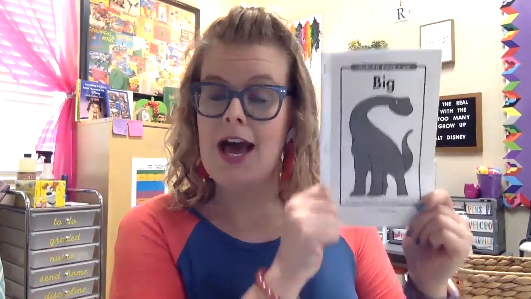In your backpack, in your folder, you will find this book. I want you to get this book out so you can look at all of the things I'm showing you with me at home. So, the first thing you see on this book is the title. The title of this book is Big. Do you see that B at the beginning of Big? B says B, and that's the beginning sound in the word big.